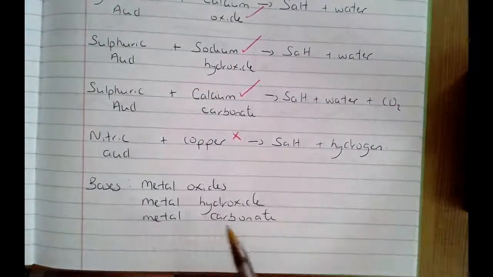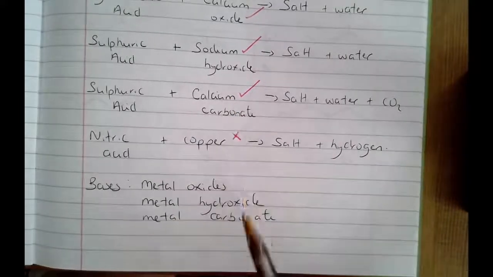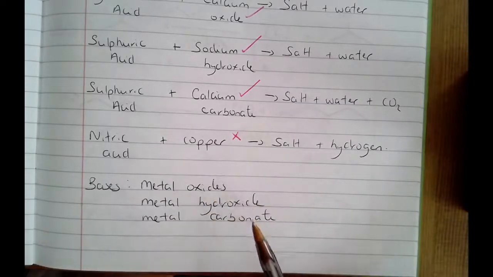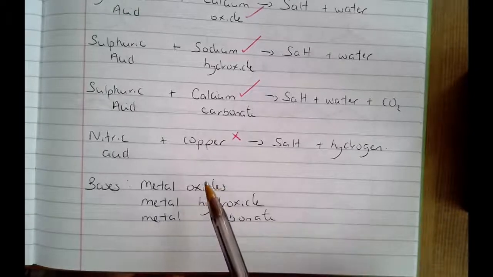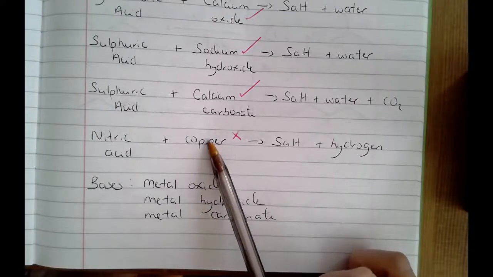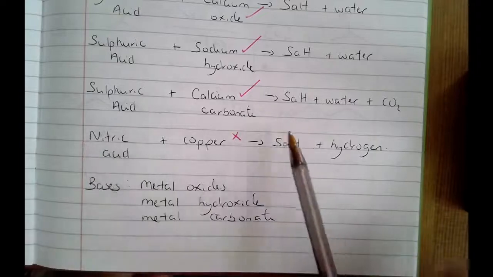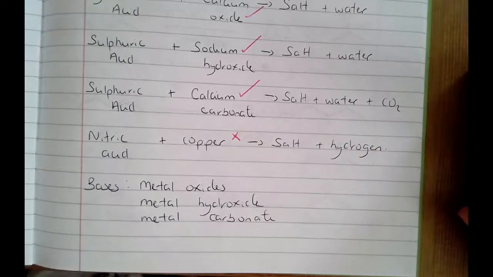And then we've also got metal carbonate. So the name of a metal in front of the word carbonate, such as calcium carbonate, that would also be a base. So metal oxides, metal hydroxides, and metal carbonates, they act as bases. They will react with an acid and form salt and water. You can see at the end the copper does not fit into any of these categories. Yes, it's a metal, but it's not followed by the word oxide, hydroxide, or carbonate. So when it reacted with an acid, we saw we did not get salt and water. Instead, we got salt and hydrogen.